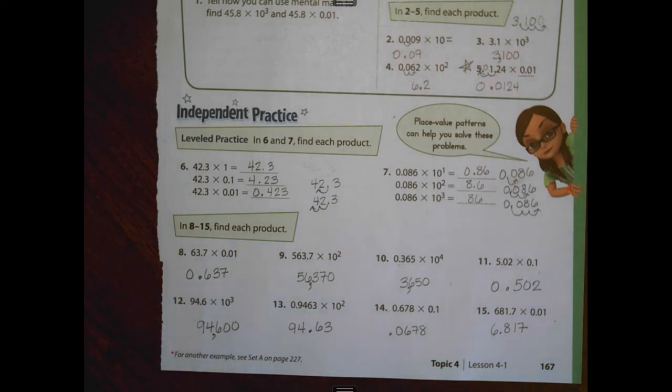We'd move it 1 place to the left for 10ths. We'd move it 2 places to the left if we multiplied by 100ths. We'd move it 3 places to the left if we multiplied by 1,000ths, and so on.